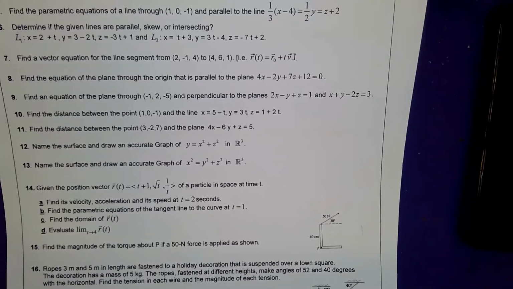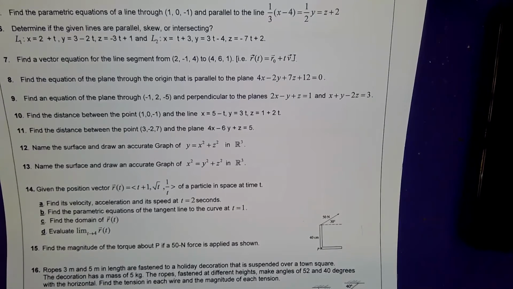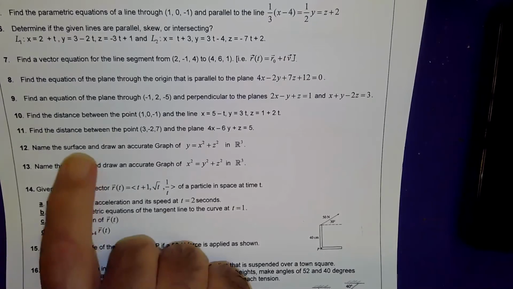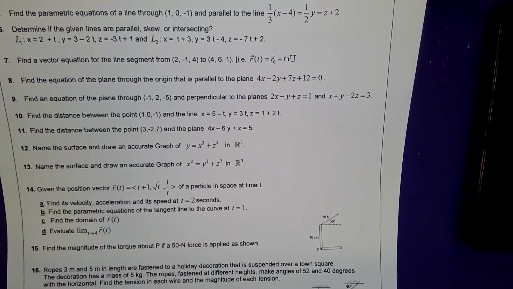That's why at the end of the problem we have to take the absolute value of the dot product, because the dot product might give you a negative answer and you're dealing with distance here. So you want to make sure that you take the absolute value.